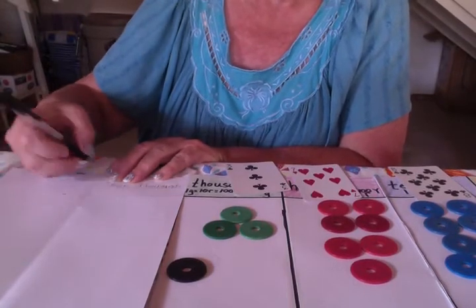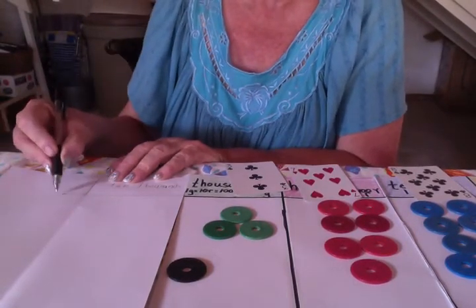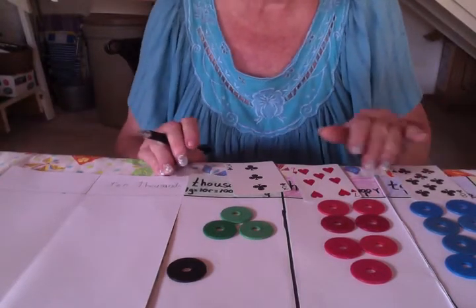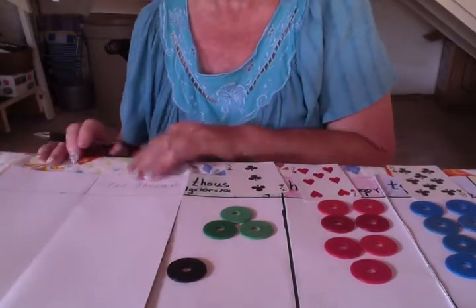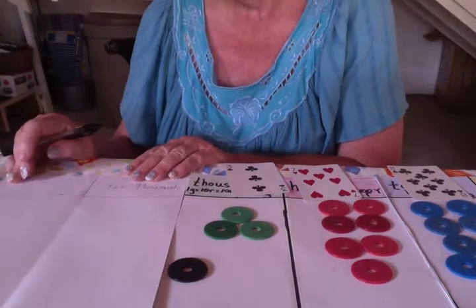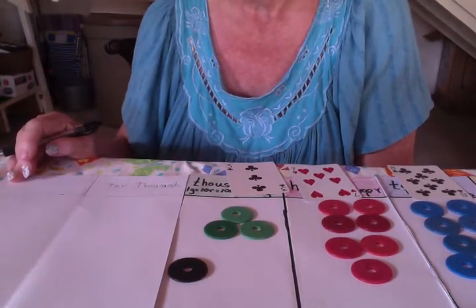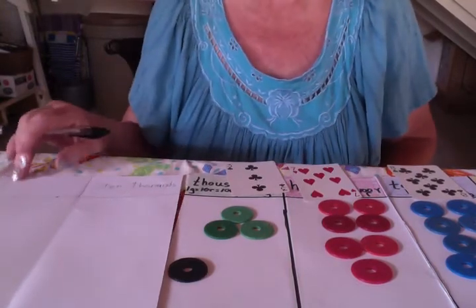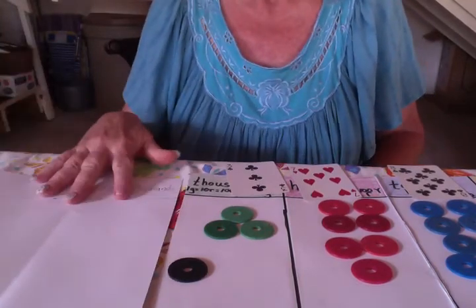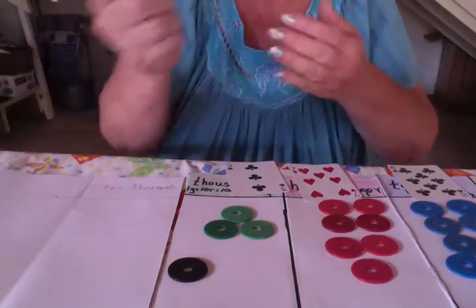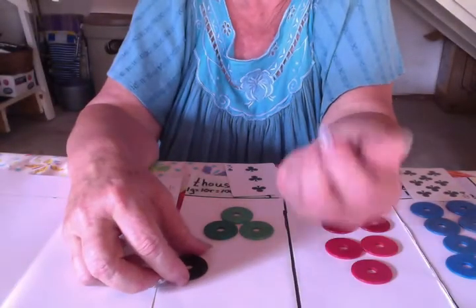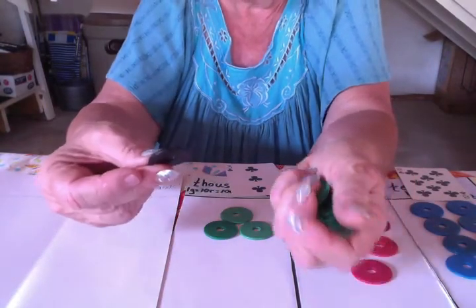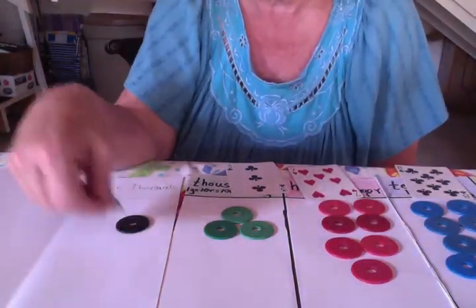What do you think is going to go here? Anybody see a pattern? We've got ones, tens, hundreds, thousands, 10,000s. What's here? That's right, it's going to be 100,000s. So we'll make that 100,000s next time. But I take these 10 thousands and trade them in for a 10,000.